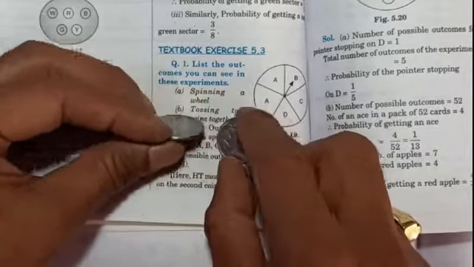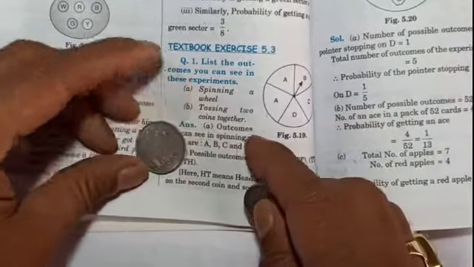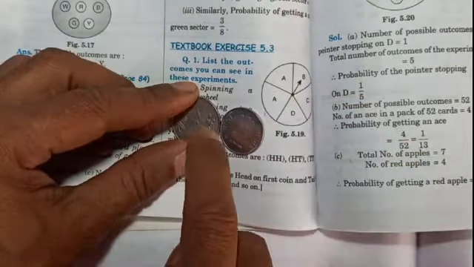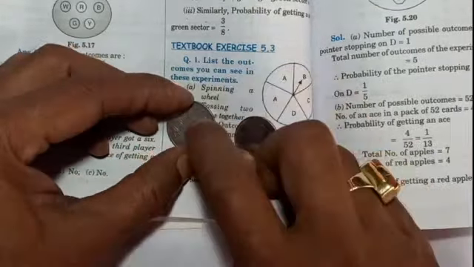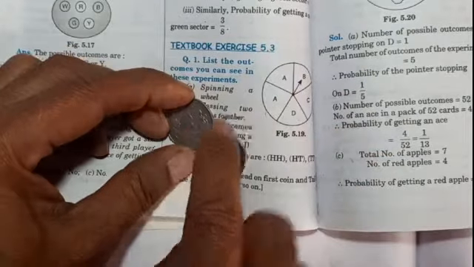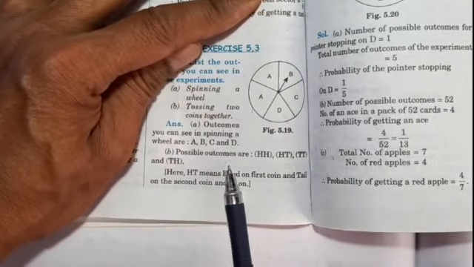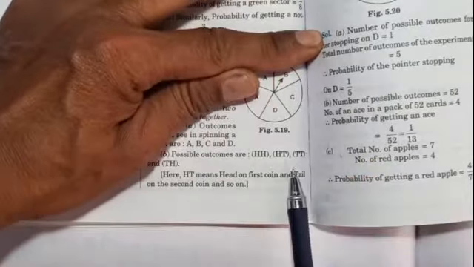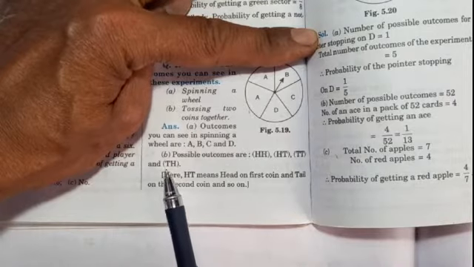If both are showing tail, then the outcome is tail, tail. And if the first coin shows tail and the second coin shows head, then this is tail and head. So the possible outcomes are head-head, head-tail, tail-tail, and tail-head.